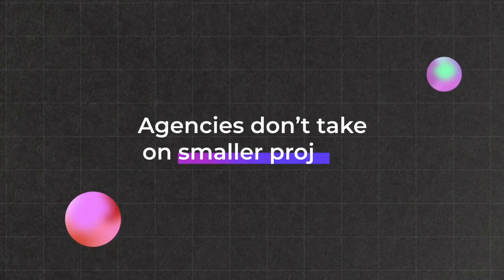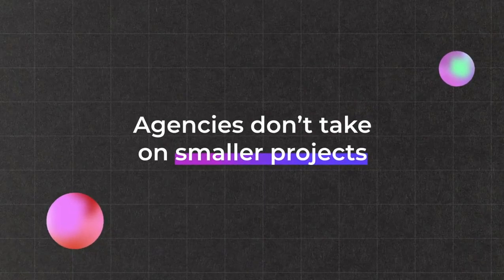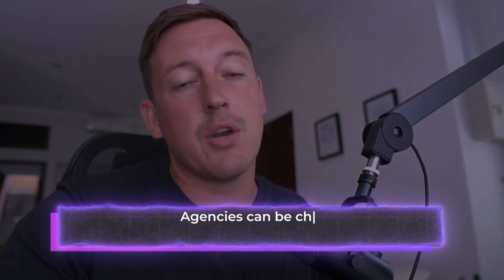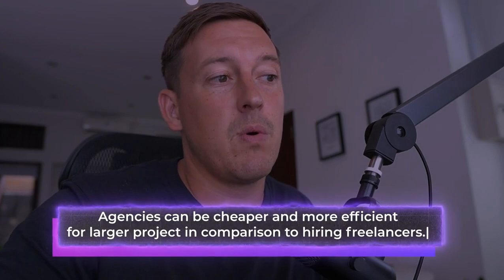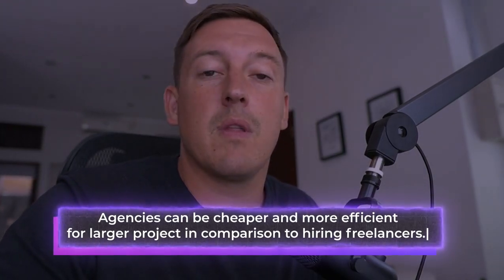Actually, my fees for freelancing on Upwork are higher than the hourly rate we charge for our agency. The difference is the agency doesn't take on smaller projects. So if you've got larger projects, and you're willing to commit to 120 hours of animation per month, not enough for a full-time employee, you might find that the agency is actually a cheaper and more efficient model.